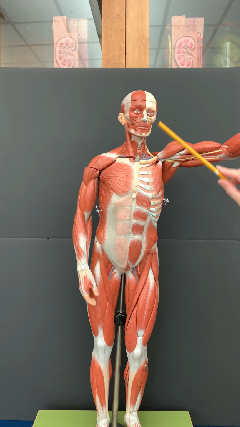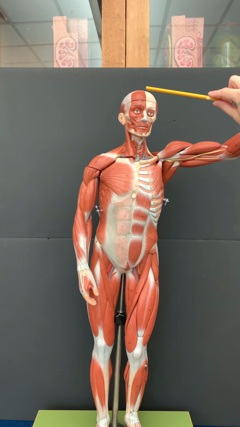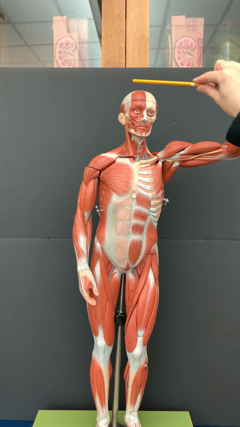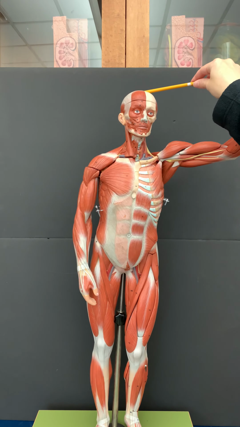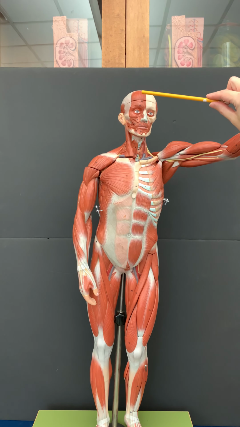We will start here up at the top and let's look at some head and neck muscles that are visible for you. So if we start at the top, you have a muscle that covers the forehead. This can be called occipitofrontalis. It actually extends over the skull and goes to the back of the head. This muscle can also be called epicranius.